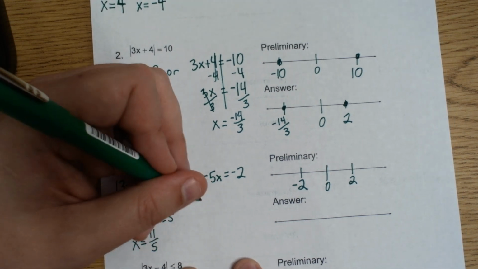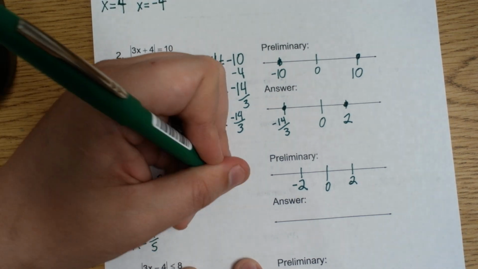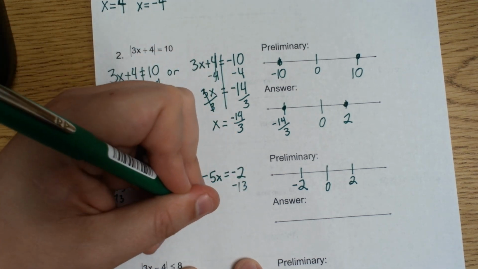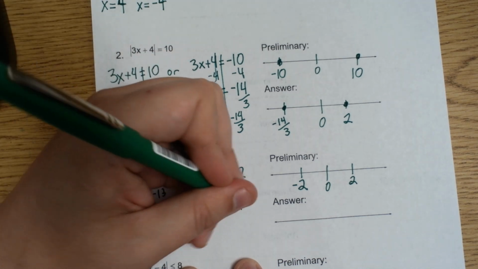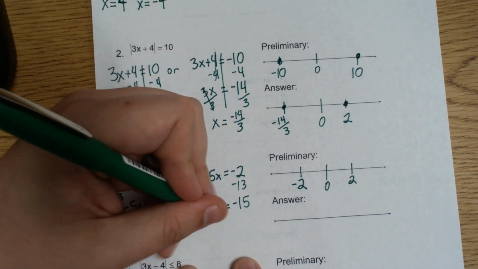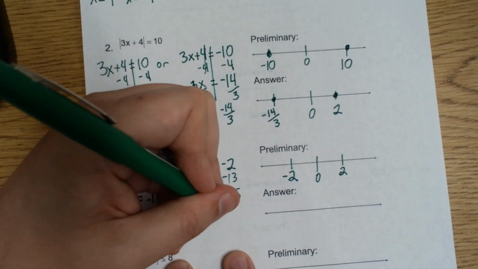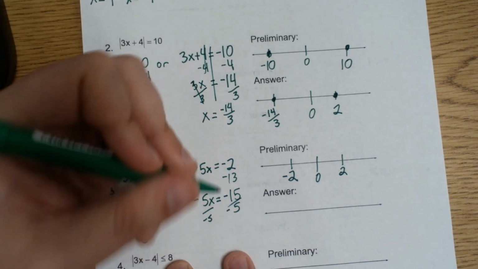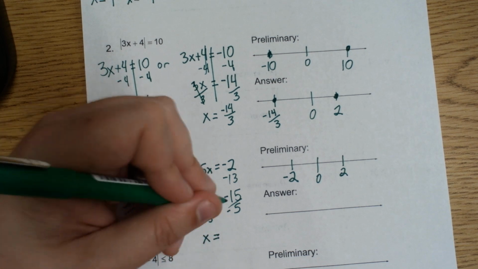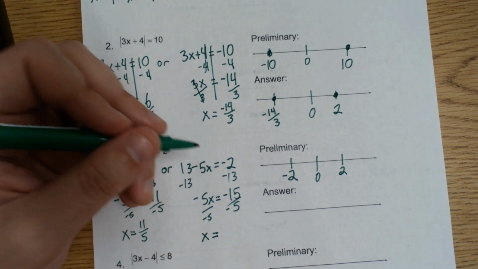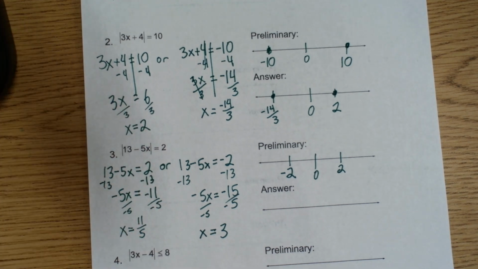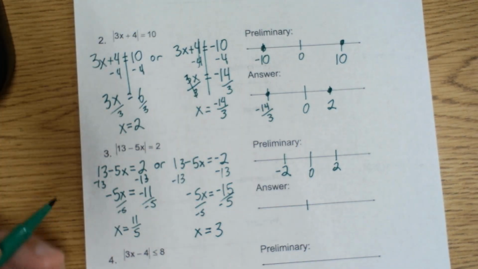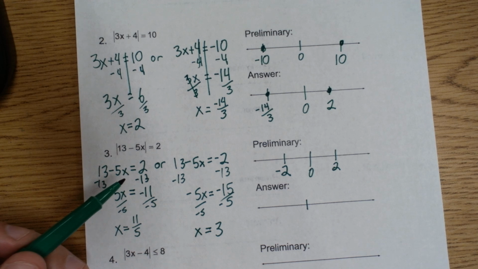Then working out for my negative 2, subtract 13 from both sides. This time I get negative 5x equals negative 15. When I divide those out, I do get a whole number, so instead of 15 over 5 we'll just change that to 3, because I know 3 times 5 is equal to 15. Okay, so those are both positive, just the way it works out within the equation.